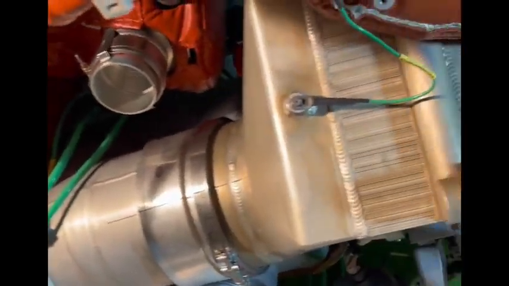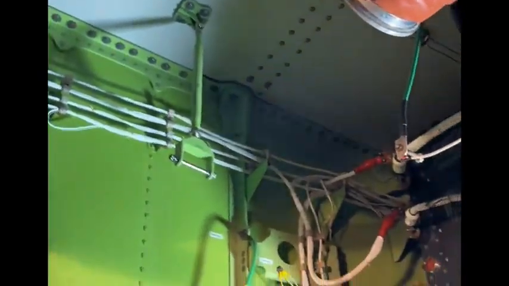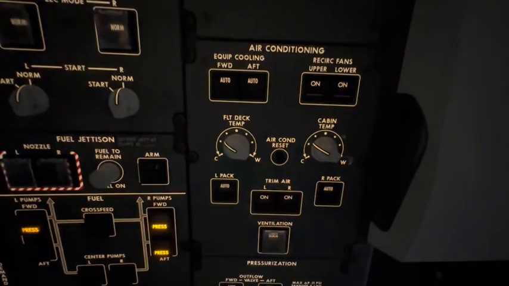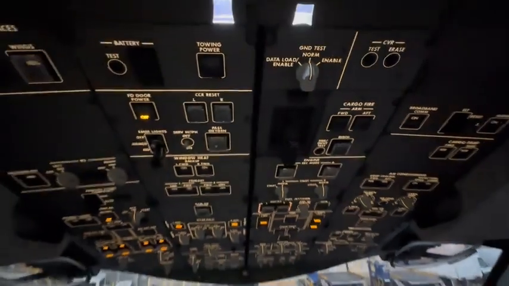Actually, the airplane takes care of itself. Pilot input is very minimal, especially on an overhead panel. The most they will do is trim the temperature control from hot to cold. Not much input needed. I think I'm going to stop right there.